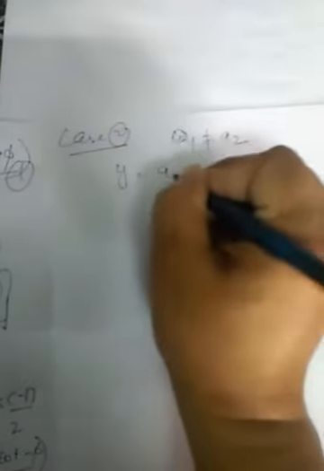Now in the second case, we start from this equation. Case 2 is when the amplitudes are different, that is, a1 is not equal to a2. So they are not equal, and we write it as a1 sine omega t plus a2 sine of omega t plus phi. Now we have to solve this equation. How to solve it? To solve it, we have to expand the factor sine of omega t plus phi.